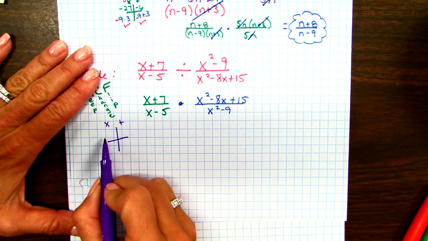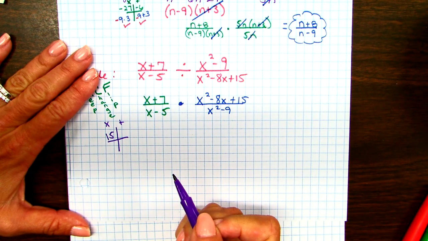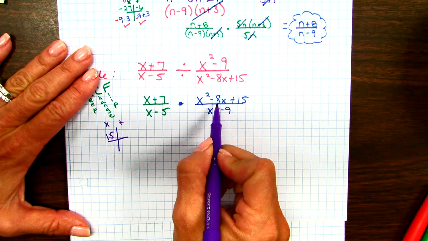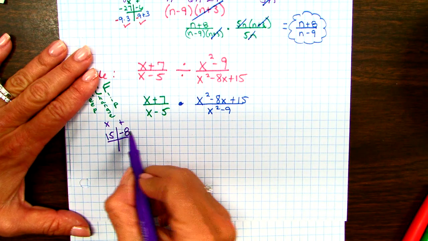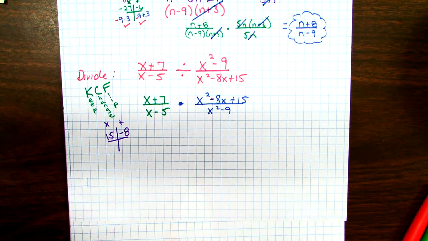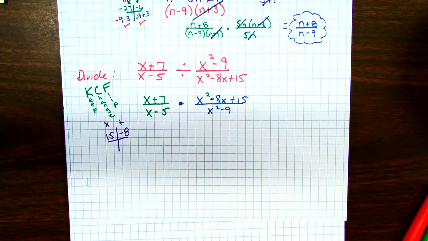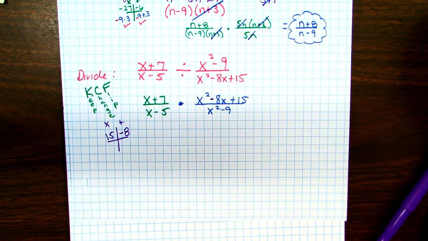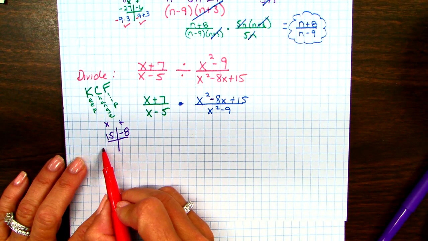1 times 15 is 15. B, that middle term, is negative 8. Don't forget to take a negative with the number, okay? If there's a negative in front of a number, it goes with the number, okay? And then 15 is either 1 and 15 or 3 and 5. Well, 3 and 5, I know I can make an 8 out of that somehow.